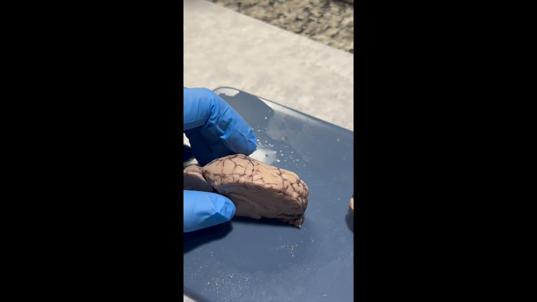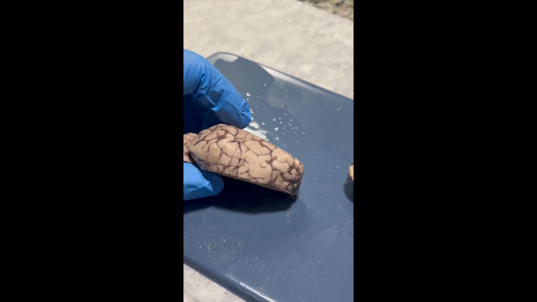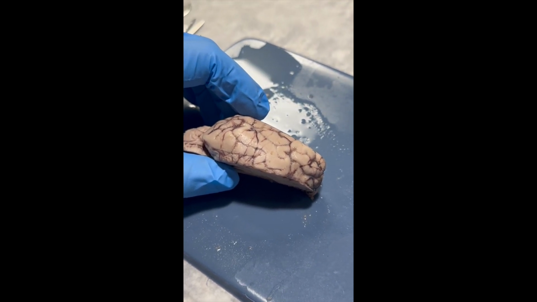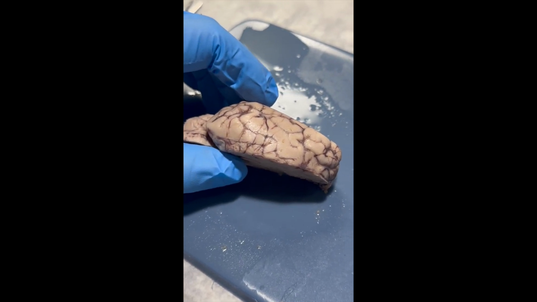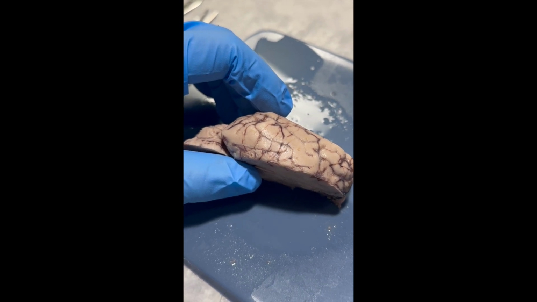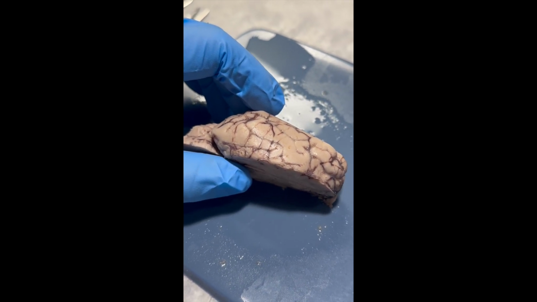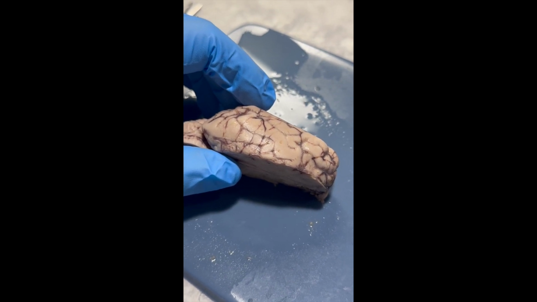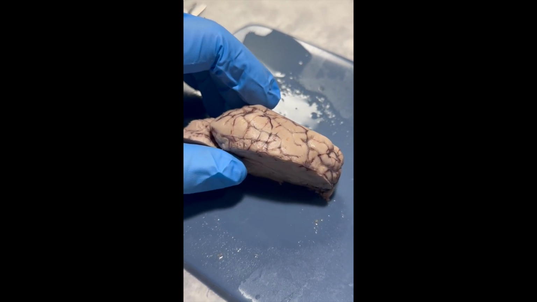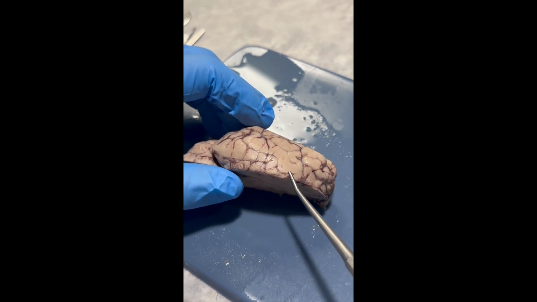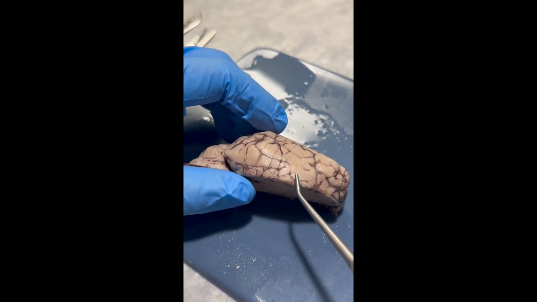So just to start out with, we're going to talk about the meninges. On this specimen, there is no dura mater, which is the outermost meninge. There's two in the cranial cavity, and it is responsible for holding in the cerebral spinal fluid. The middle meninge is called the arachnoid. Again, on the specimen, there is none, but within this layer are many of the blood vessels that supply blood to the brain. And then the innermost meninge is called the pia mater, and this hugs tightly to the brain.